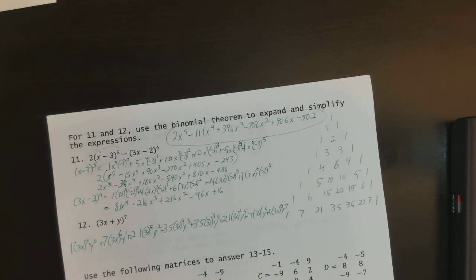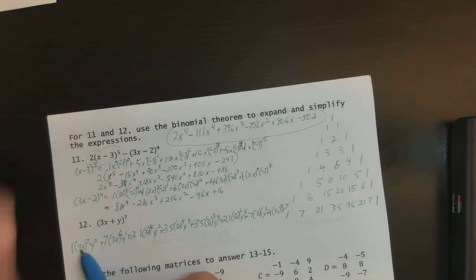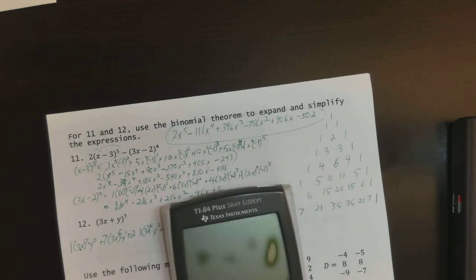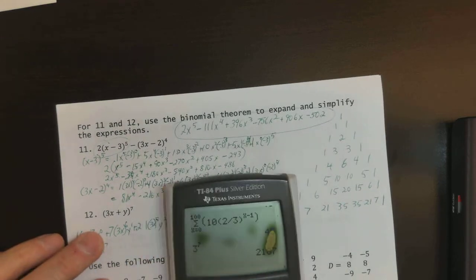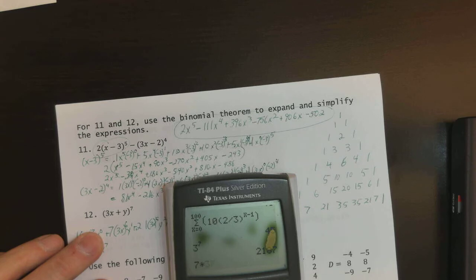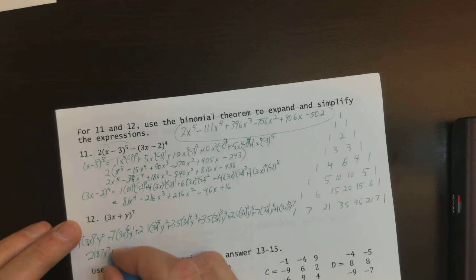Okay. 3 to the seventh power. I'm not sure I know that. I'm going to cheat. 3 to the seventh is 2,187, x to the seventh. Let's take 7 times 3 to the sixth. I get 5,103.